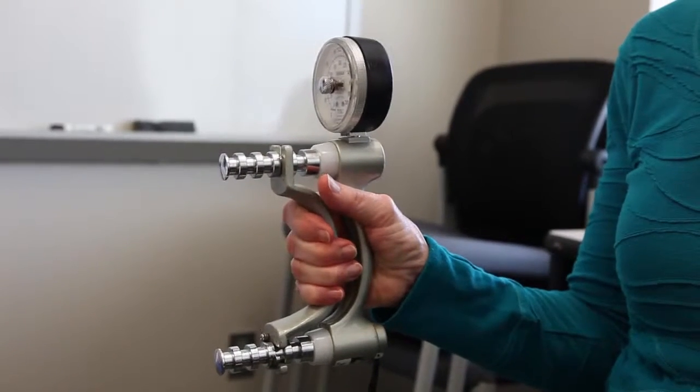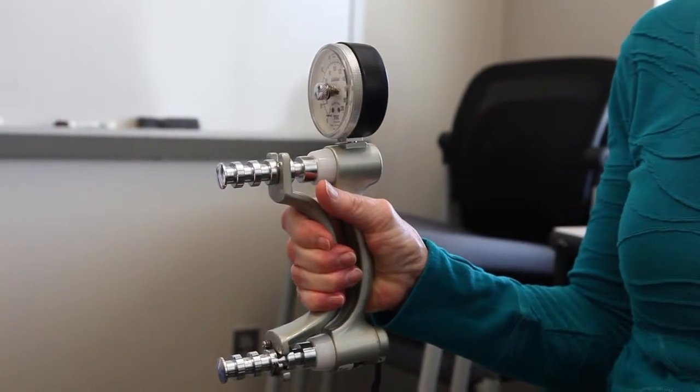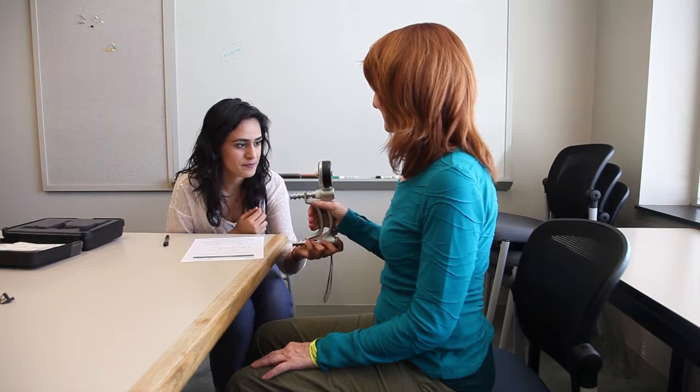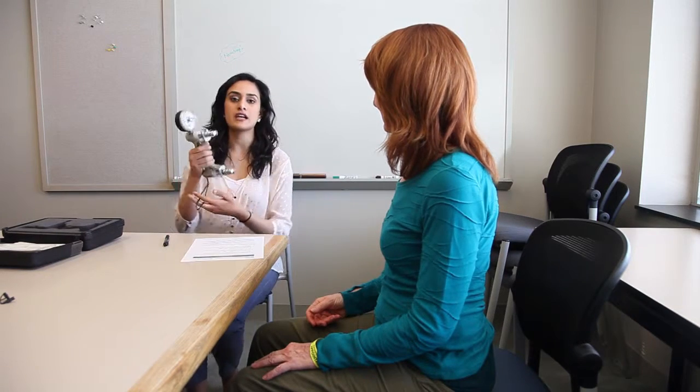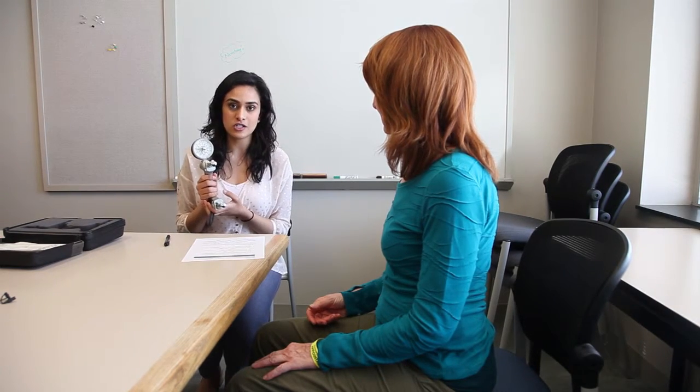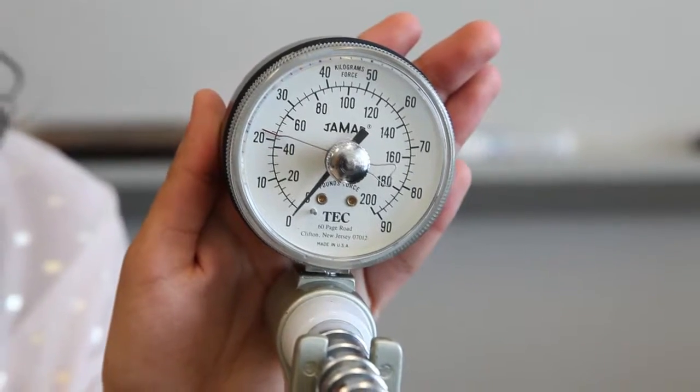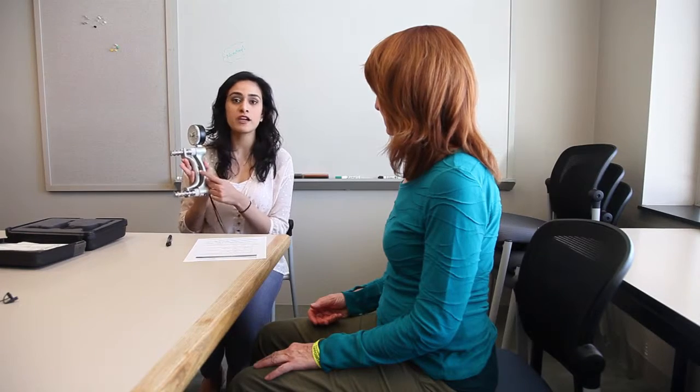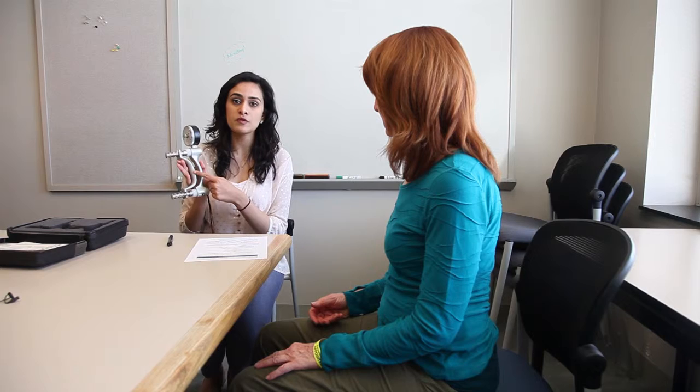Ready, set, squeeze, squeeze, squeeze, release. The dynamometer will give you a reading of the patient's strength. Please also let the patient know that when they are squeezing, the bars will not move, but the dynamometer will still produce a reading. The last component of the frailty assessment tool is the walking speed test.